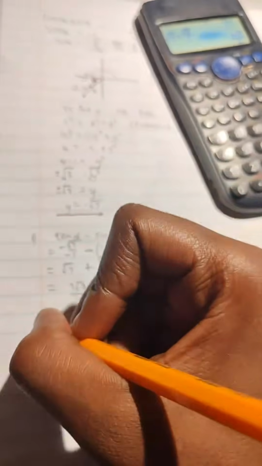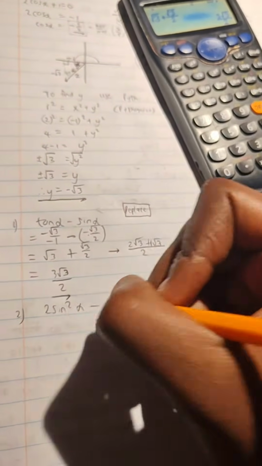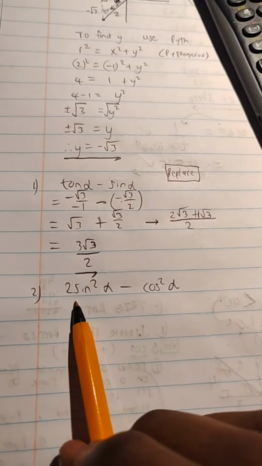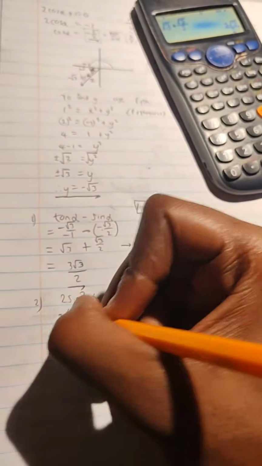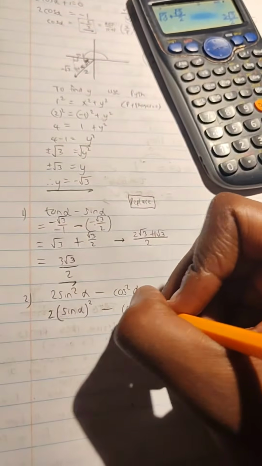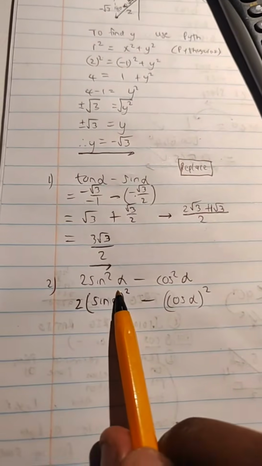Okay, that's one. And then the second one says 2 sine squared alpha minus cos squared alpha. We need to understand that this is 2 times sine of alpha squared minus cos alpha squared. You rewrite this.